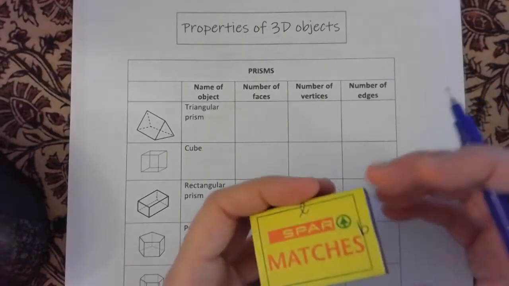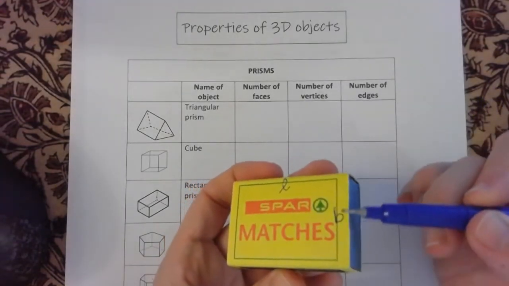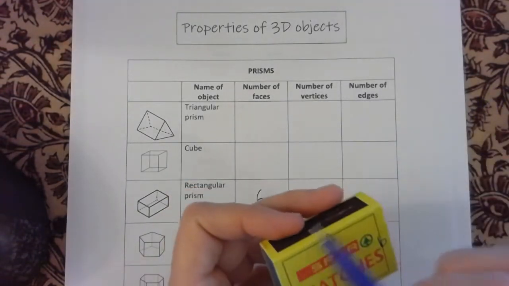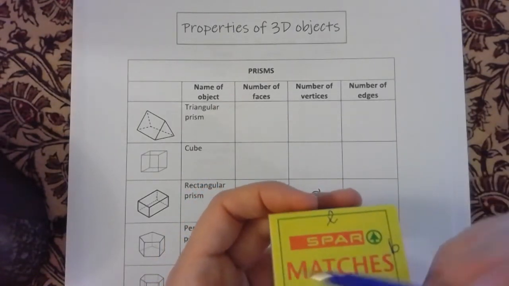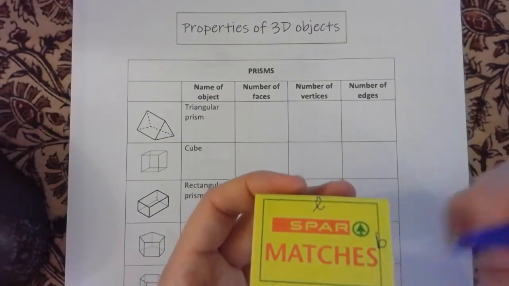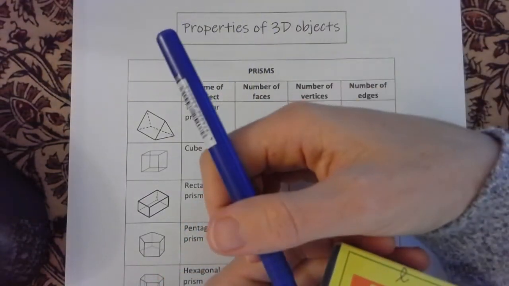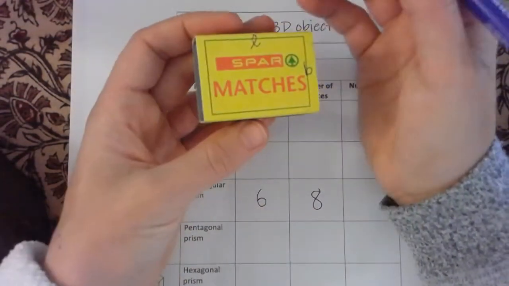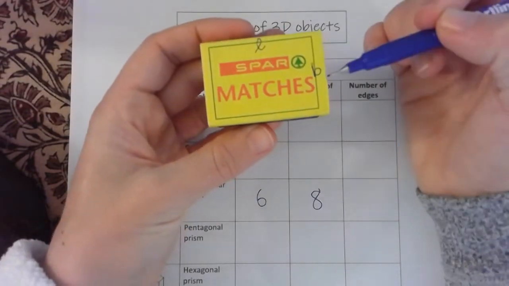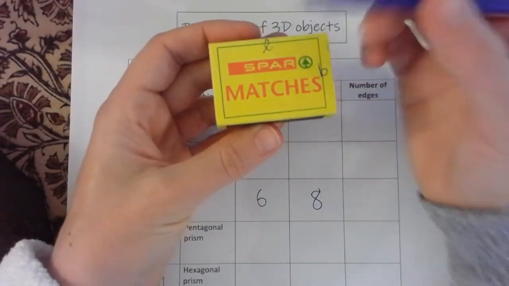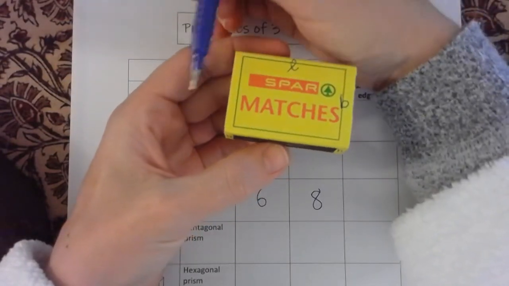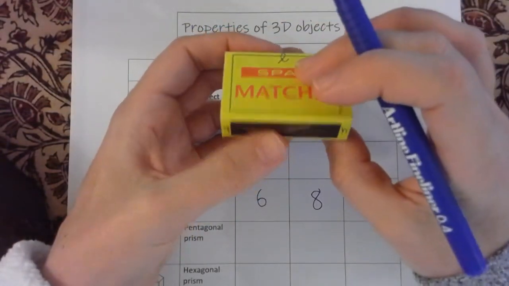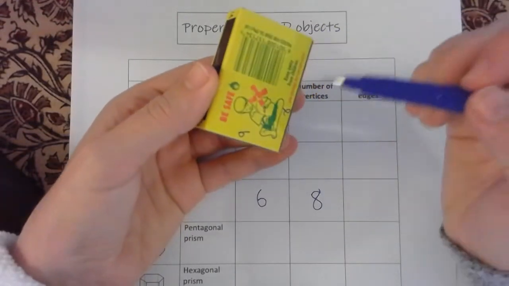And the number of edges, remember these are the edges. So we have to count 1, 2, 3, 4 at the top, 1, 2, 3, 4 on the side. So you can't see. Let me do that again. 1, 2, 3, 4 at the top, 1, 2, 3, 4 at the sides, and then at the bottom 1, 2, 3, 4.